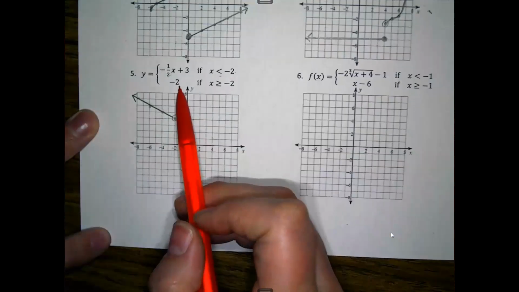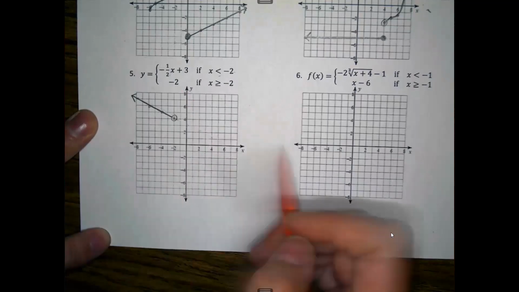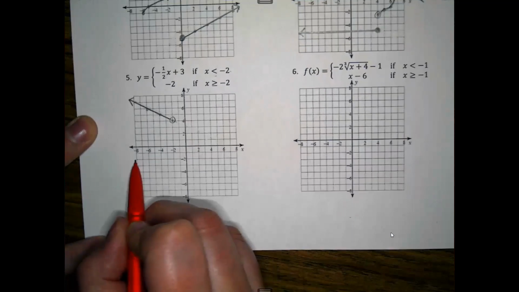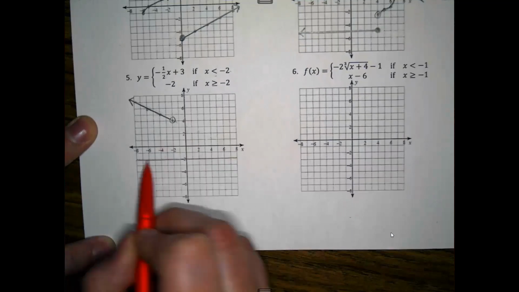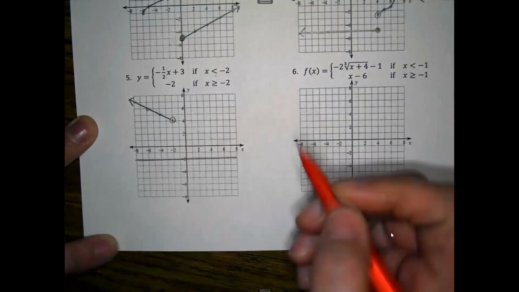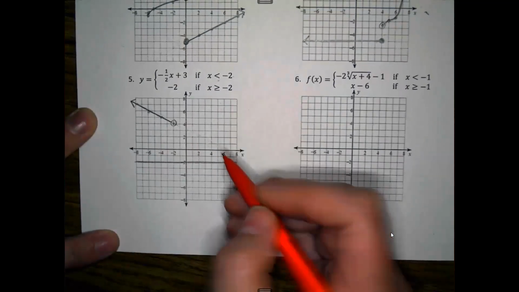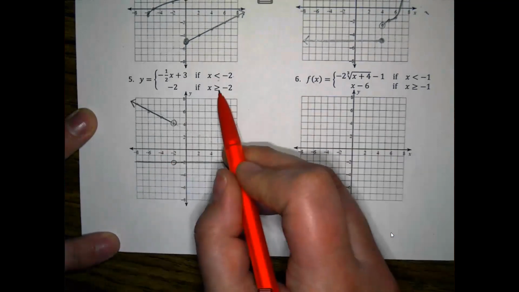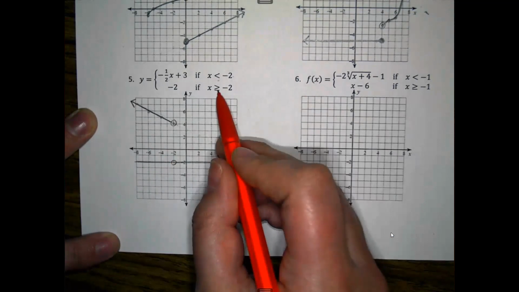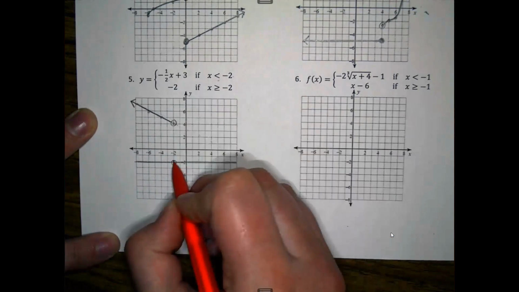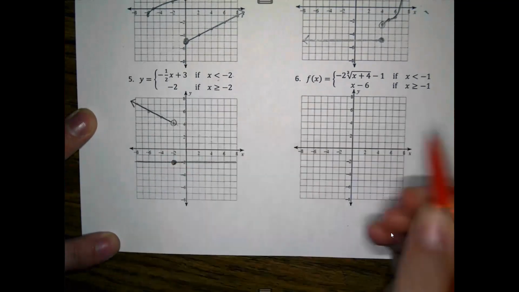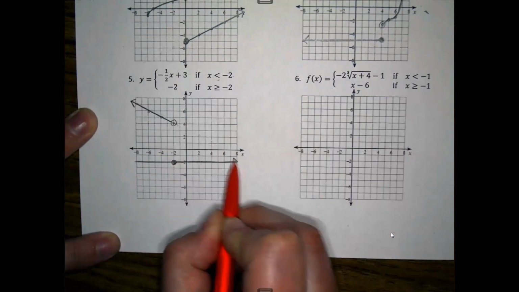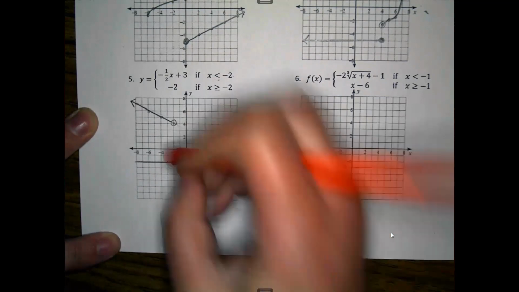Whenever we have a single number like that, that means that we just have a perfect horizontal line at that number. So this is going to be -2. Okay, I'm going to circle the x value of -2. The equal to right here tells me to fill it in. The arrow's pointing to the right, so this is the part I'm going to be keeping. And I'm going to erase the left side.